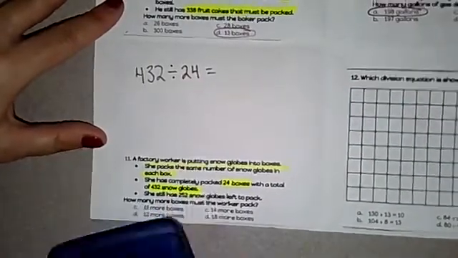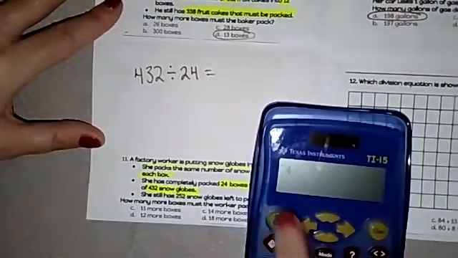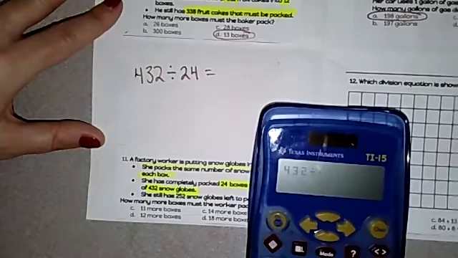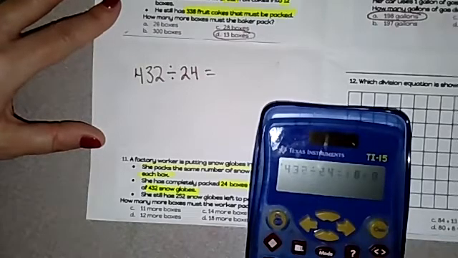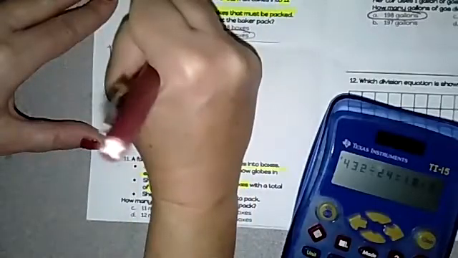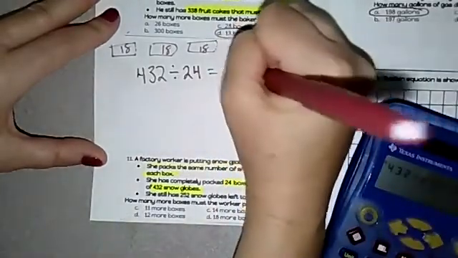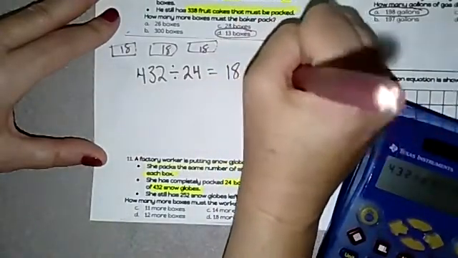We need to find out how many's going into each. So we've got 432, INT divide 24. She's packing 18 into each box. It helps me to draw my boxes. Draw your boxes. There's 18 going into each. Does that make sense? So 18 in each box.